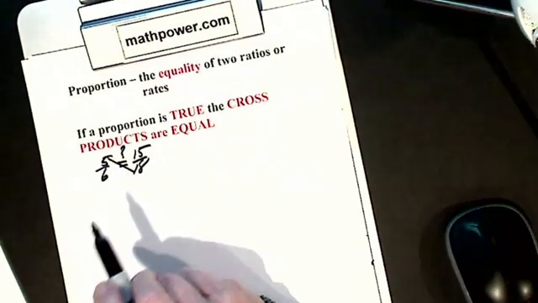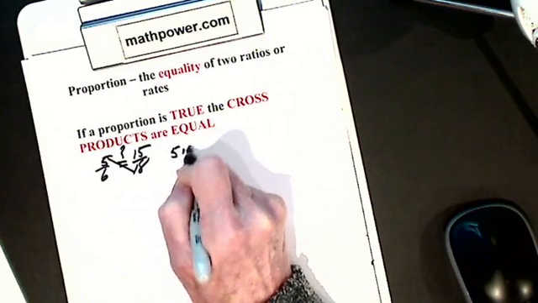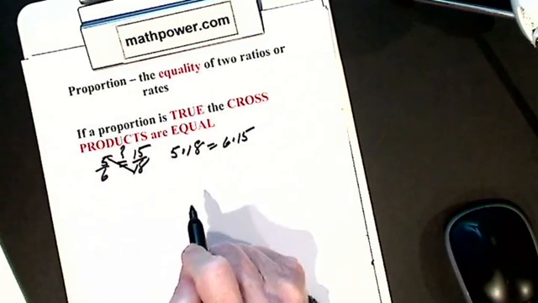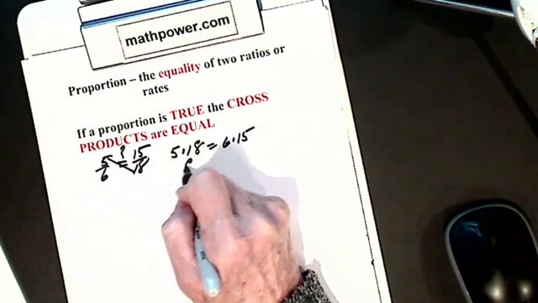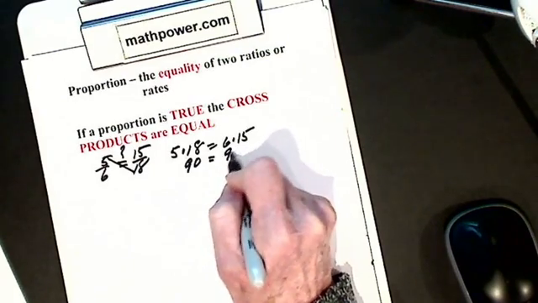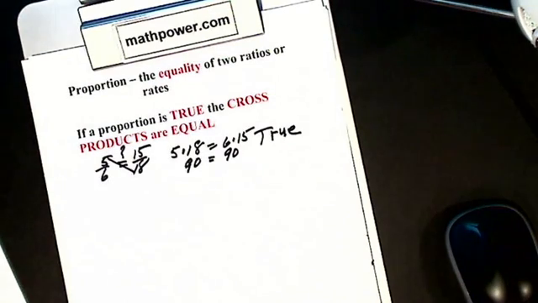So I'm going to multiply 5 times 18. So I have 18 times 5, and I want to know if it equals 6 times 15. So 5 times 18 is 90. 6 times 15 is 90. So this is a true proportion.